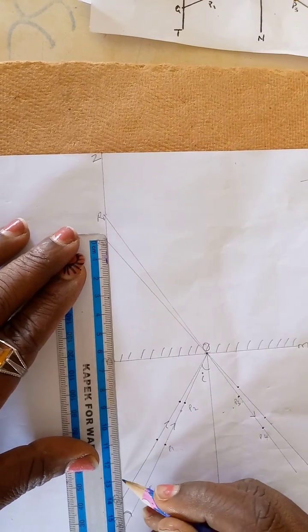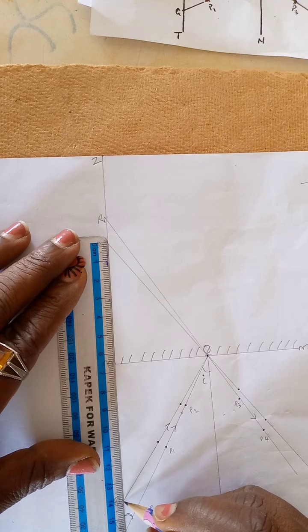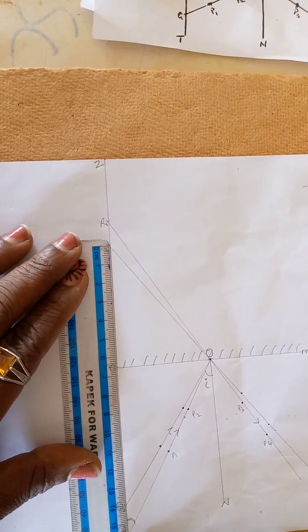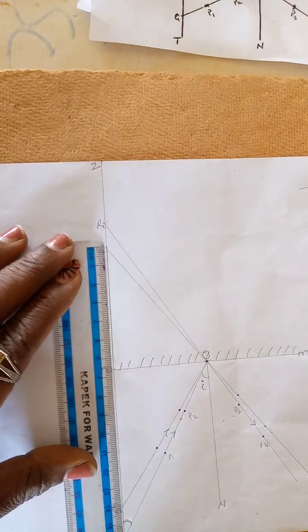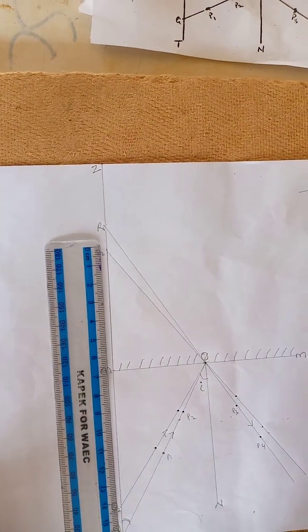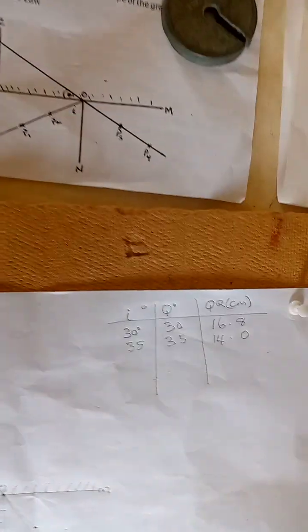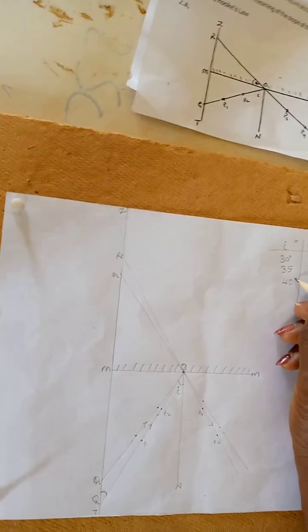This is 13. This is 14. Is it up to 14? I think it's on 14. This is 14. So we have 14.0. So we'll repeat the same thing for angle 40. We're done with 35. Let's do for 40 degrees.